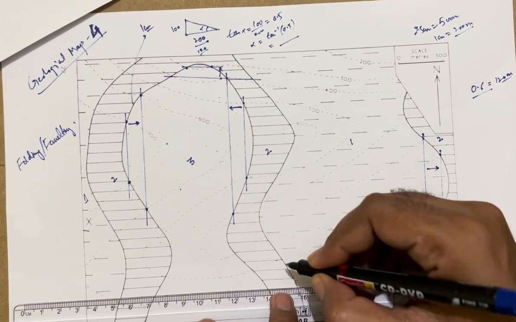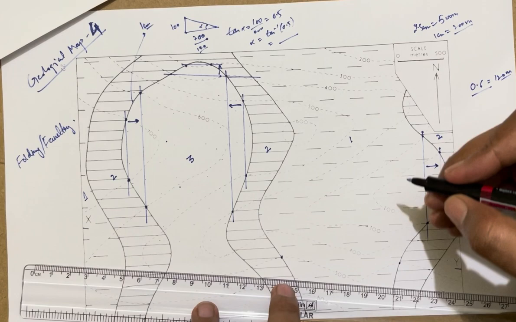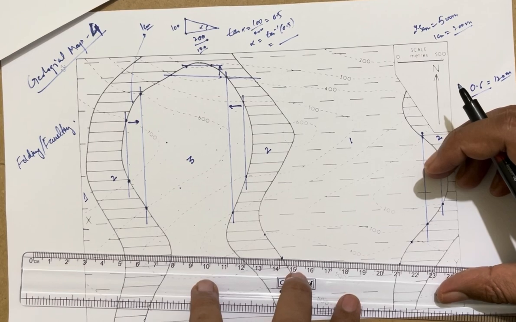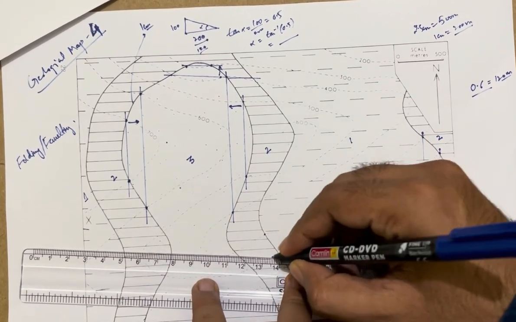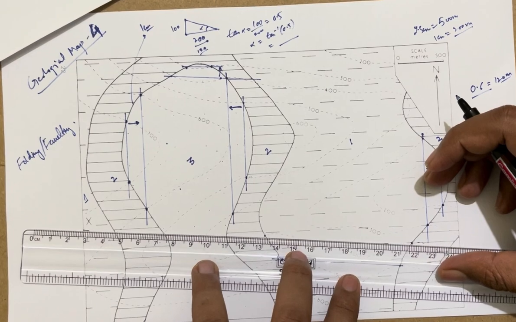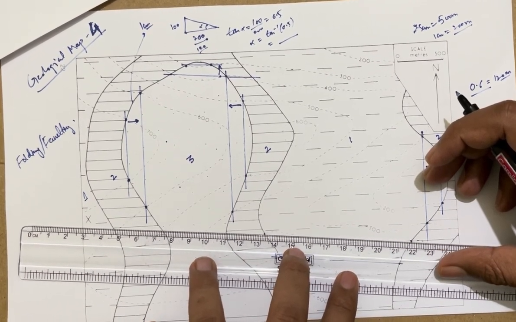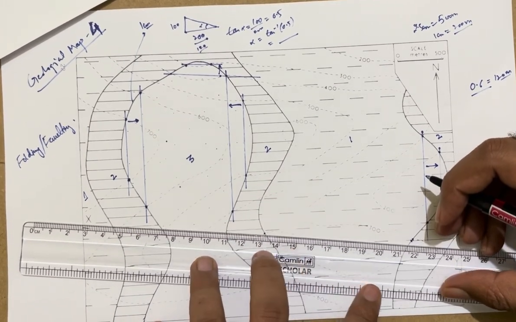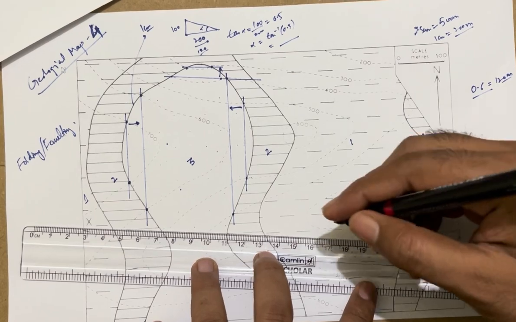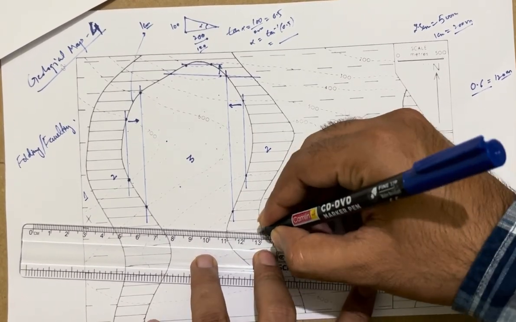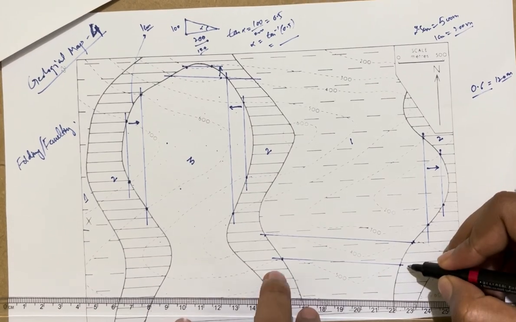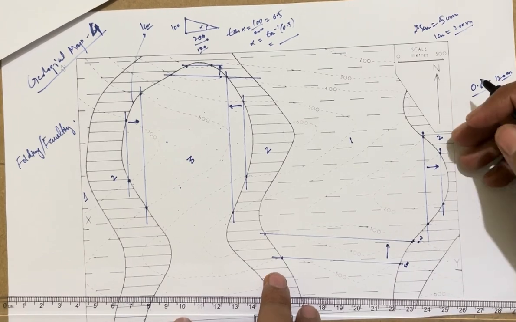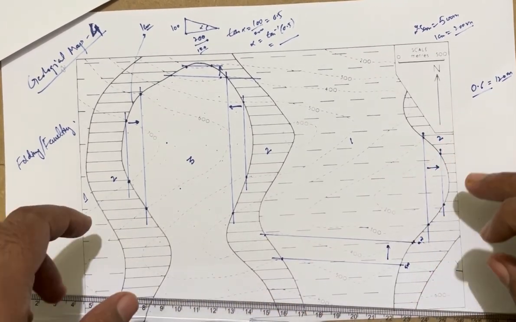this one is our 500. We have to select the 500 contour. Okay, this one is our 500, this one is our 400, from higher to lower, the same.